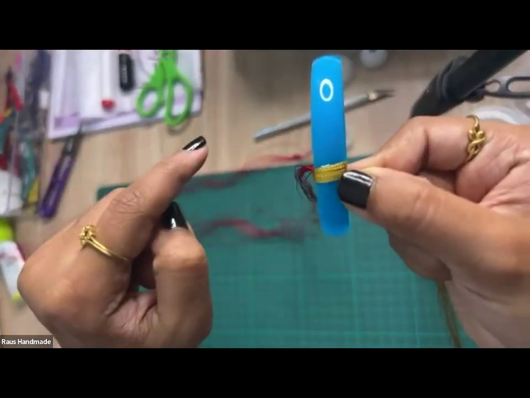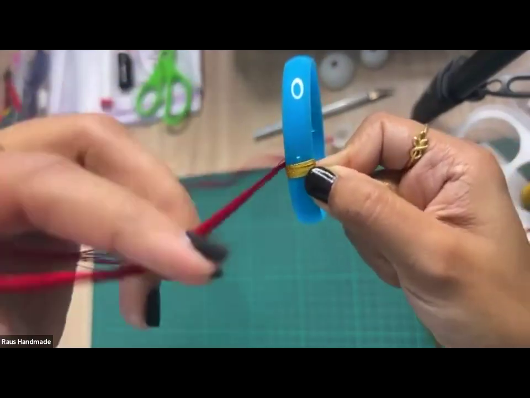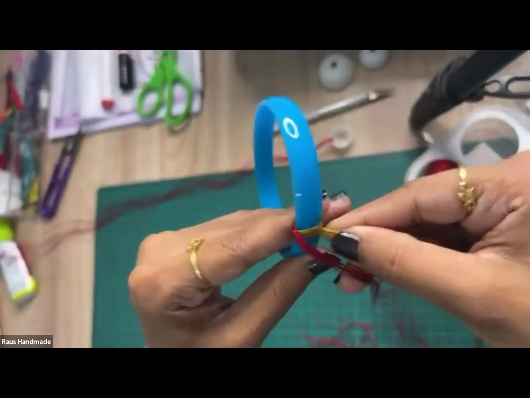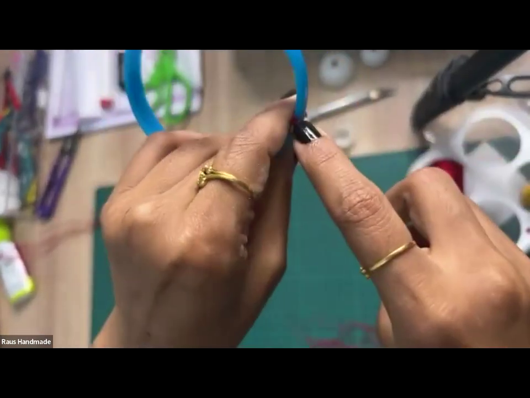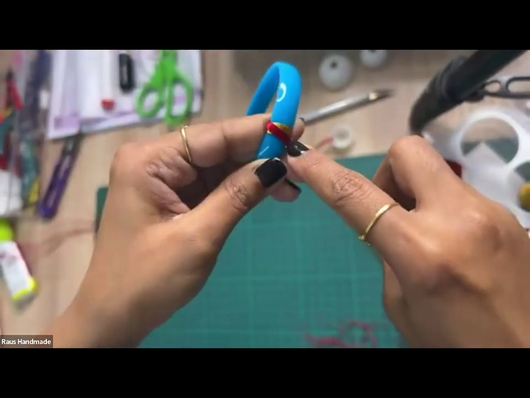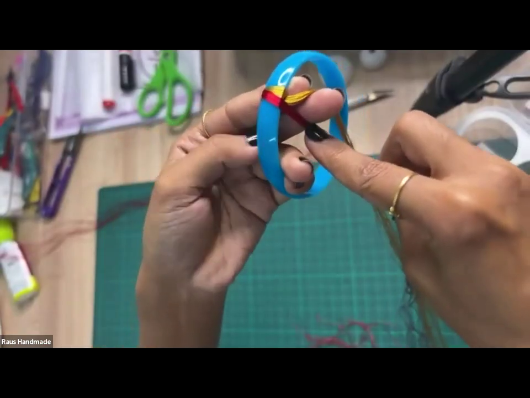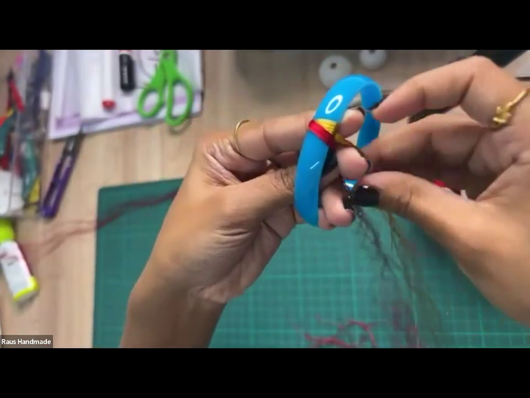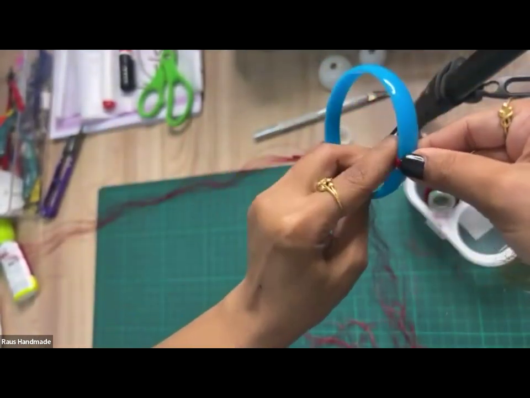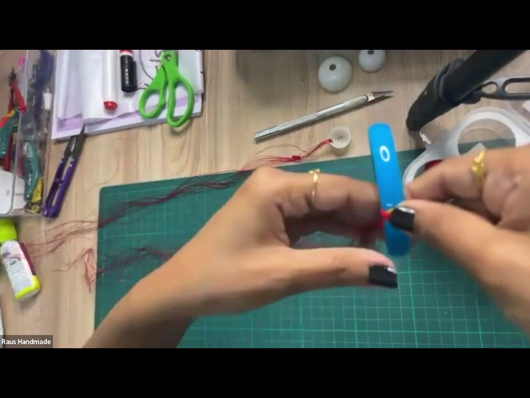Your second color, you should take it like this. It should cross your first color thread and bring it downwards. And then take it back. Okay.